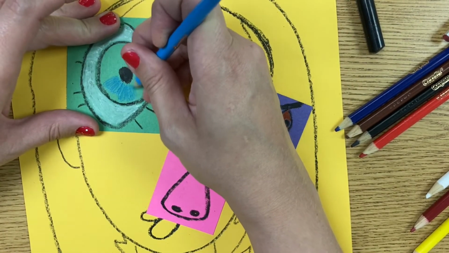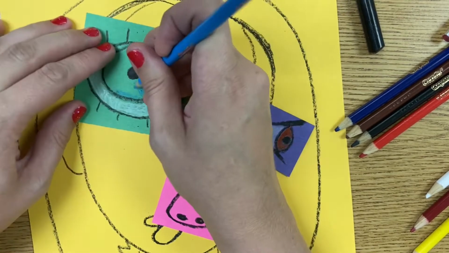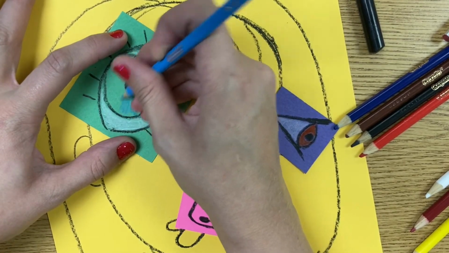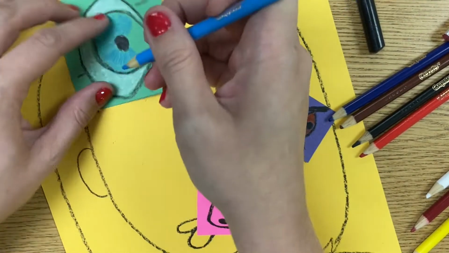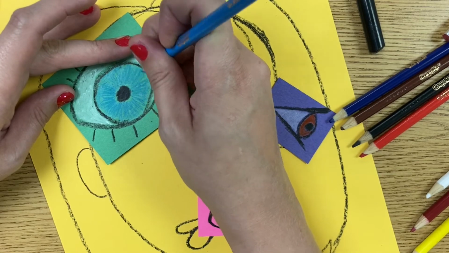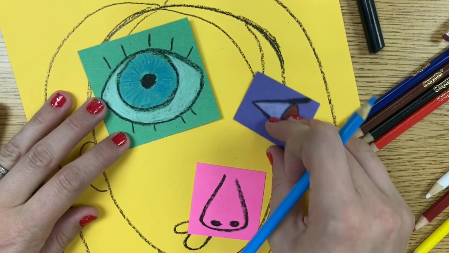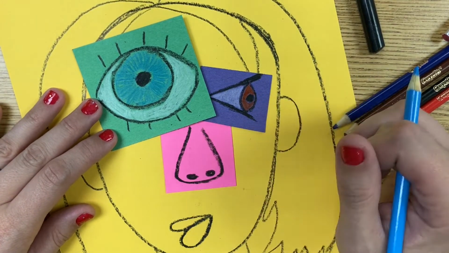I'm gonna color in this space all the way around. And I kind of like to color it for eyes, kind of like a star almost, with the coloring popping out from the eyeball. That looks pretty cool. And then color in some of the edges. And then I've got my eye. And then the nose, I'm not even gonna color that in. I'm just gonna leave it because I like it pink.